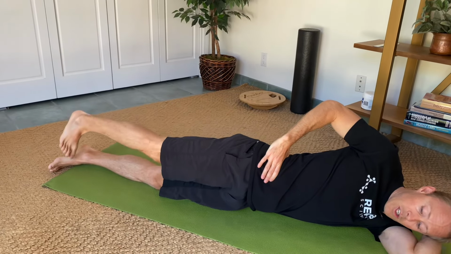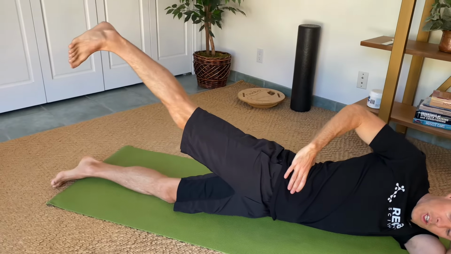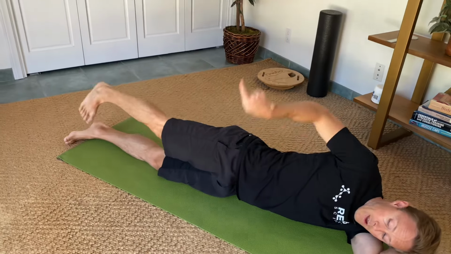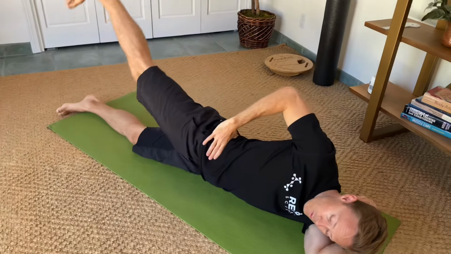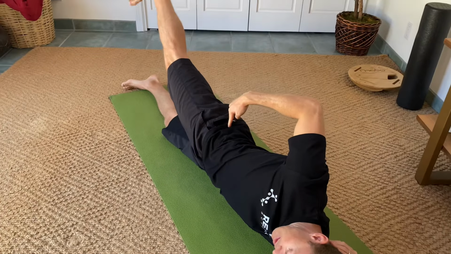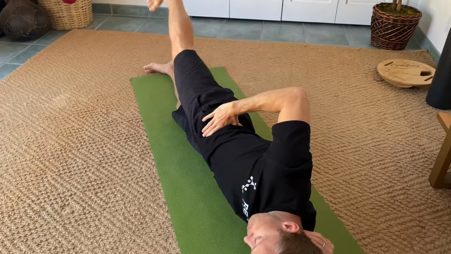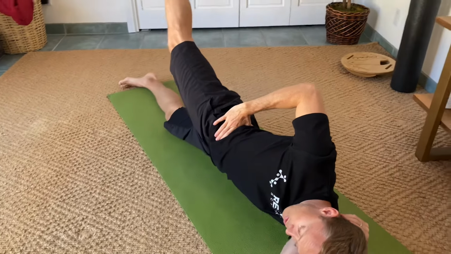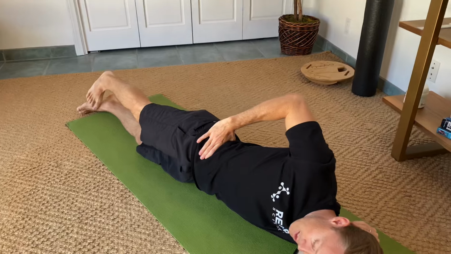So I've got a combination of hip internal rotation, abduction, which is going away from my body, and extension, which is back to the corner. Those three movements together really help target gluteus medius and gluteus minimus and will help to build strength there. So I'm just going to go up and down, nice, slow, controlled movement through the full range of motion.